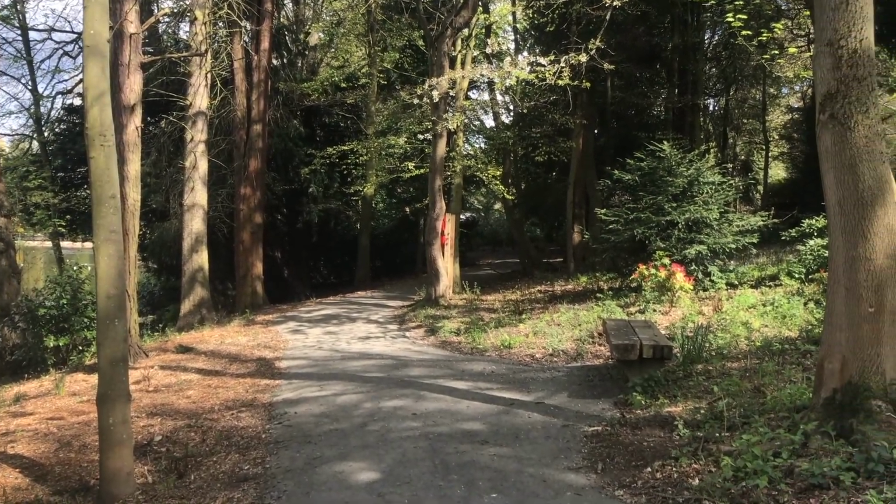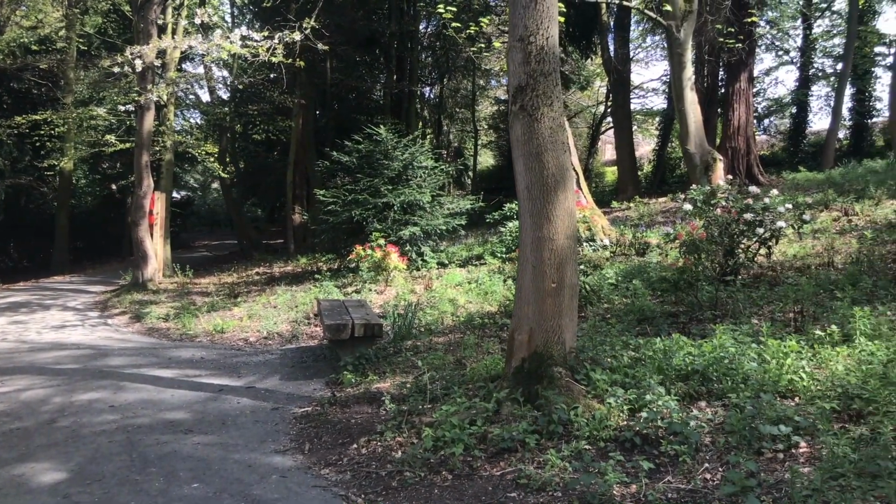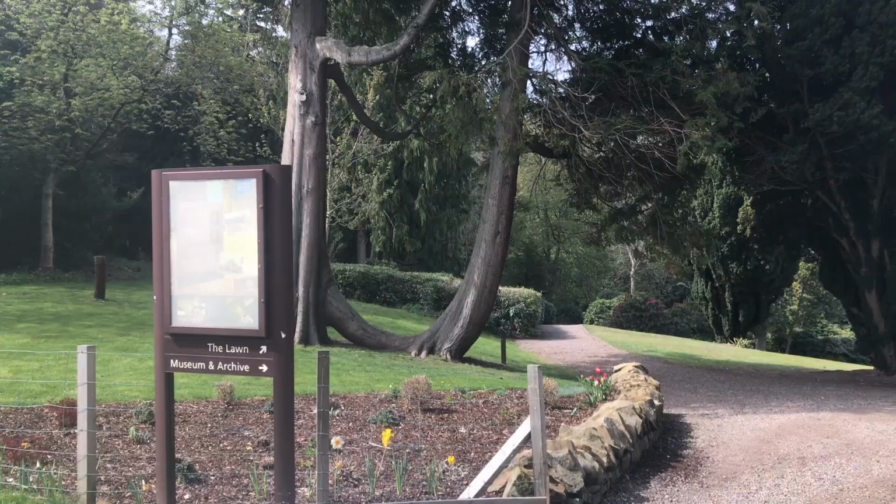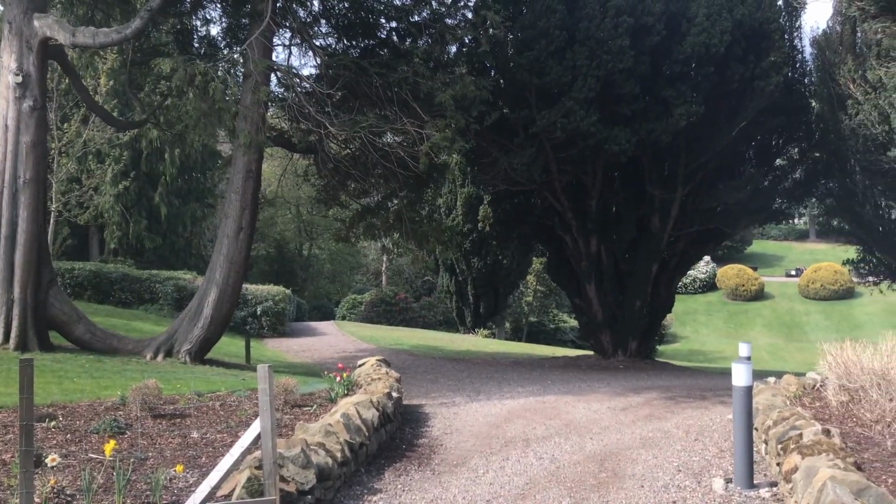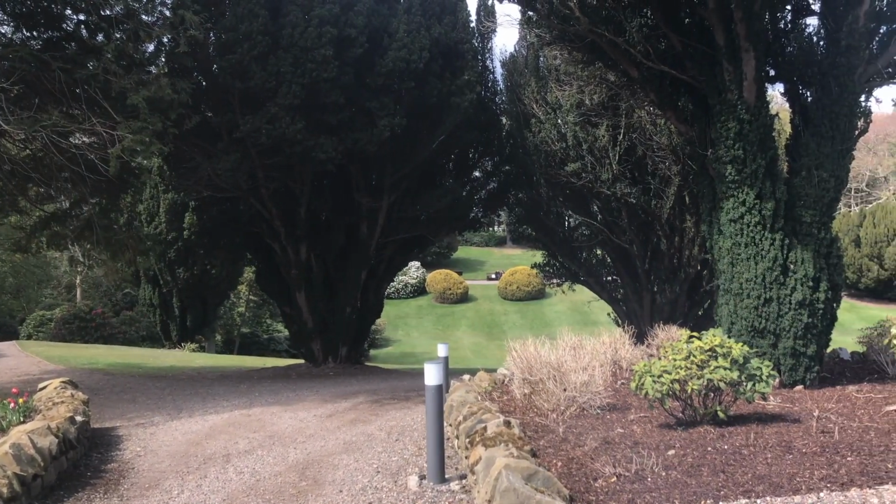The ecology of the campus is very important. I think it's important for the students and staff and also visitors to the campus from the surrounding communities.